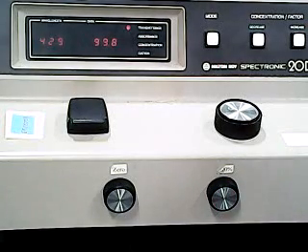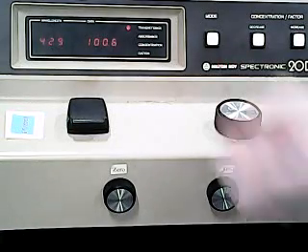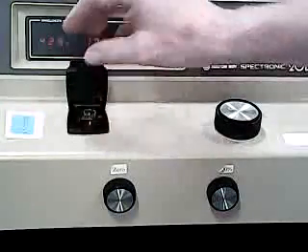And that would be fine if our solution contained just the iron plus 3 ions. But the fact is there are several other things in that solution which might be affecting our reading.